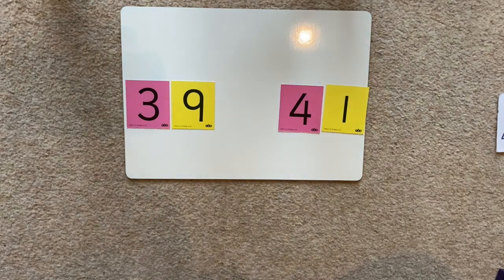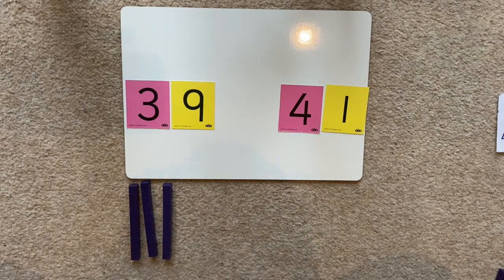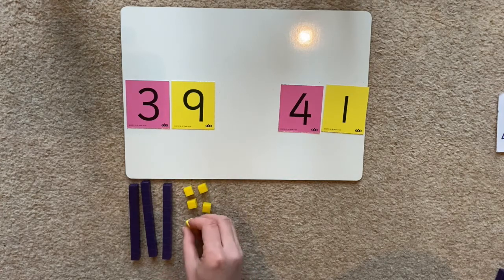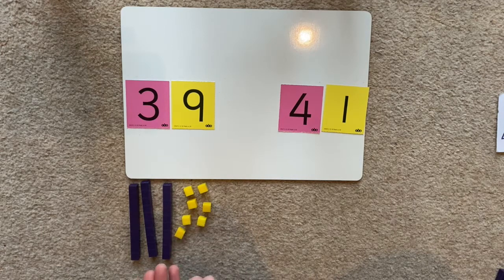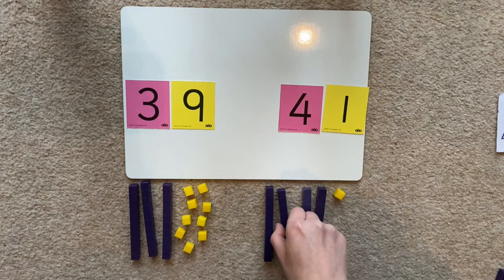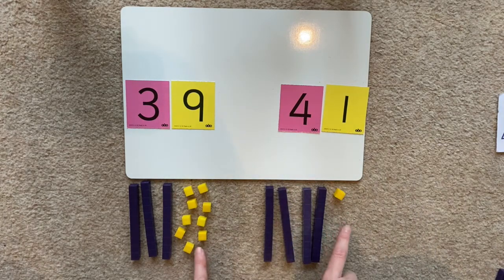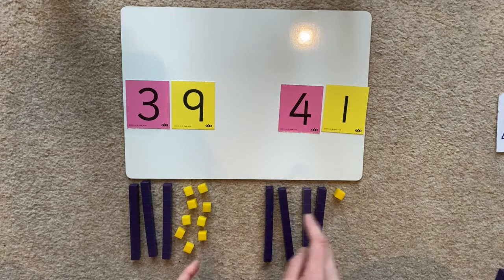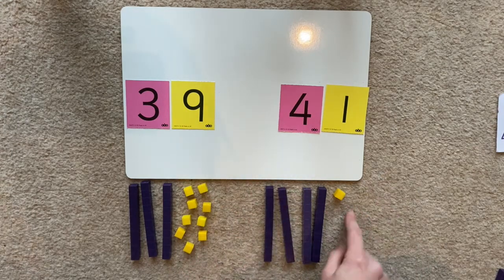So 39, 10, 20, 30, 31, 32, 33, 34, 35, 36, 37, 38, 39. 41, 10, 20, 30, 40, 41. This number had so many more ones than this number. Look at how many ones there are. There's 9 ones here, and there's 1 one here. So maybe this number is bigger.